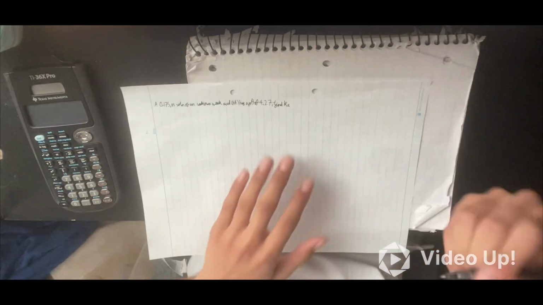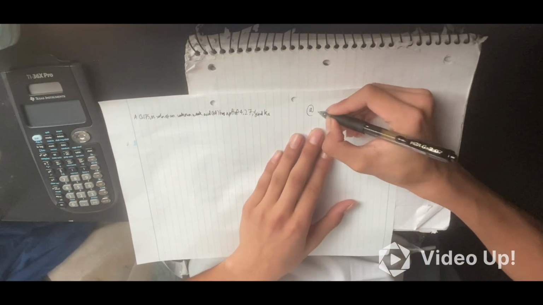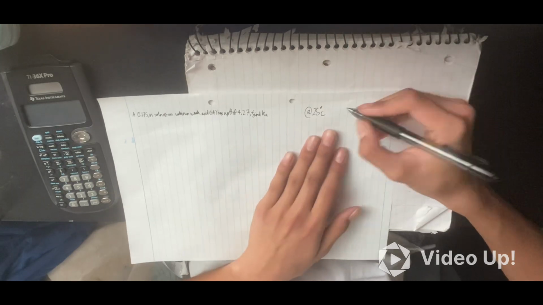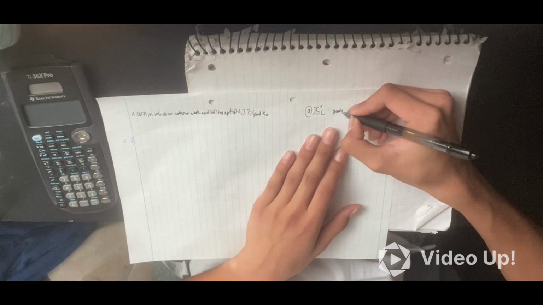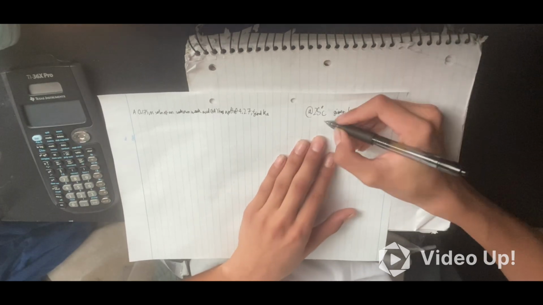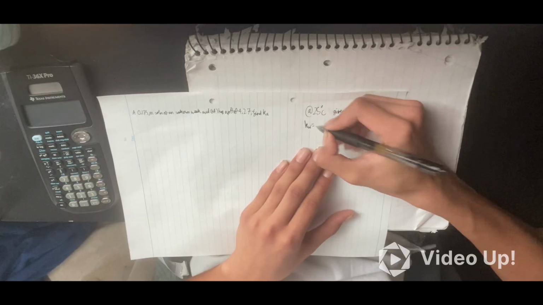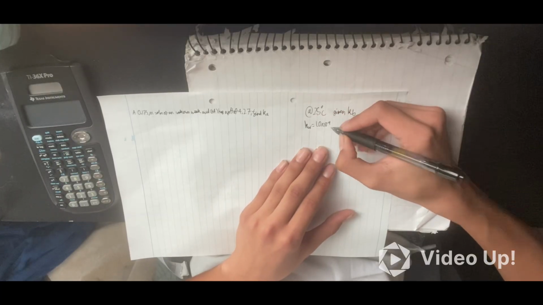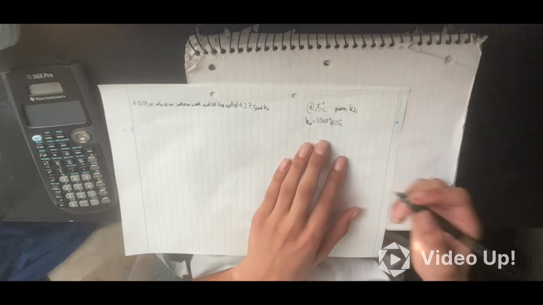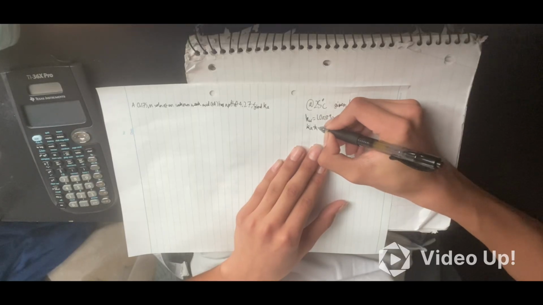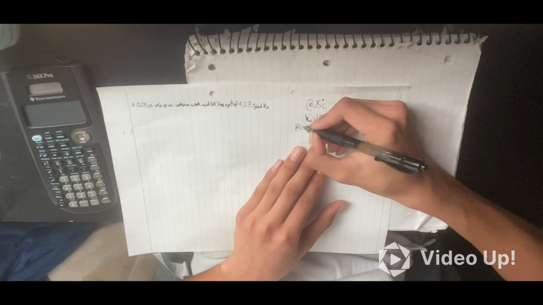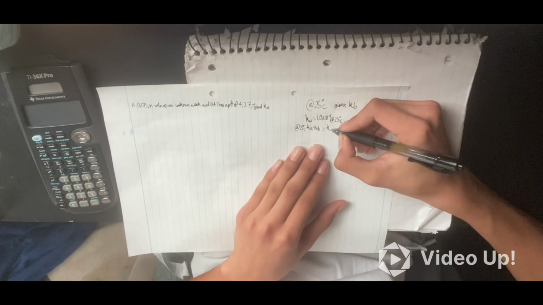Now, the easiest way you can do it is, if your thing is at 25 degrees Celsius, and you're given, let's say you're solving for Ka, you're given Kb, then because Kw is always 1.0 times 10 to the negative 14th at 25 degrees Celsius, and Ka times Kb, also at 25 degrees Celsius, equals Kw.